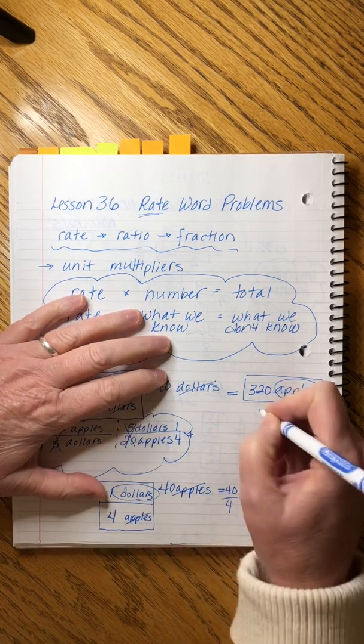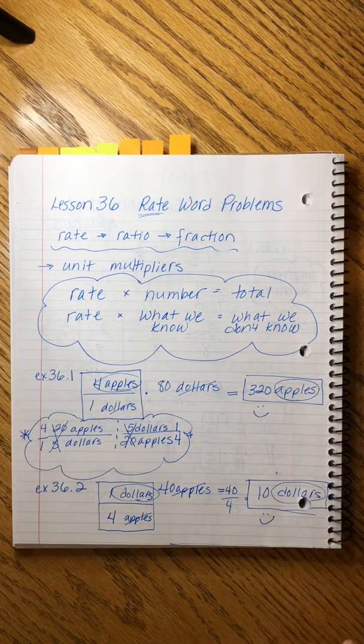Again, I know you could do this in your head, but trust me, it'll get harder. So just learn the process. But that's all there is to it, you guys. That's 36.